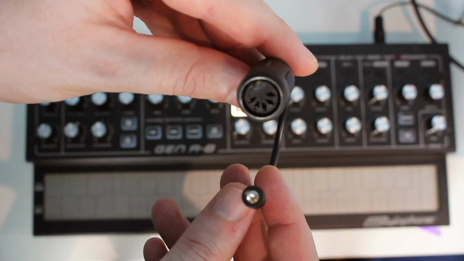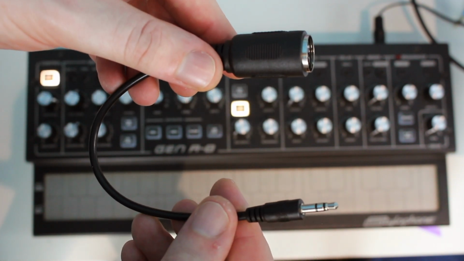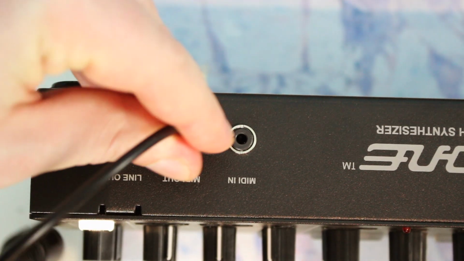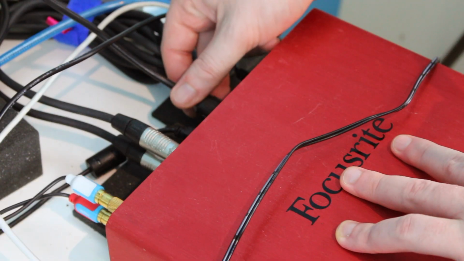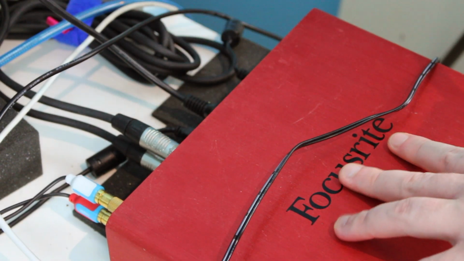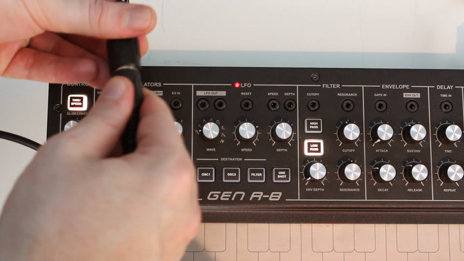Using the included 3.5mm MIDI adapter and your own MIDI cable, plug the MIDI adapter into the MIDI out socket and connect the MIDI cable into the interface. Lastly, connect the cables together.